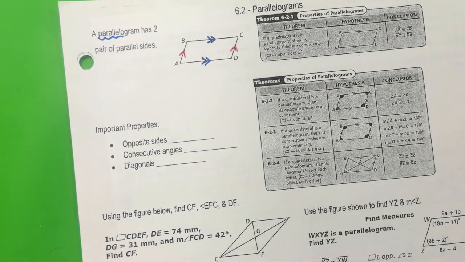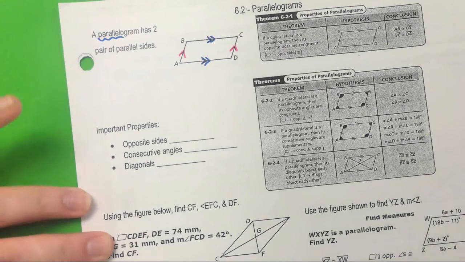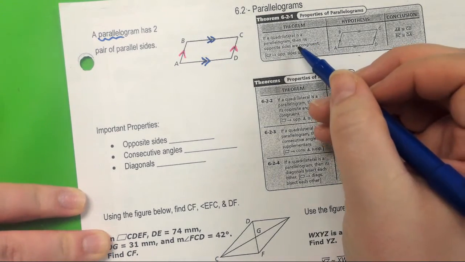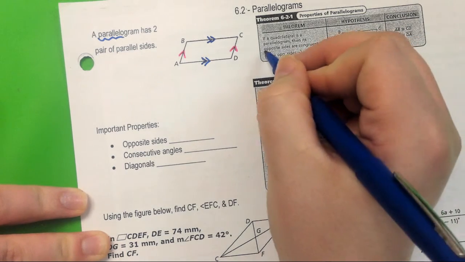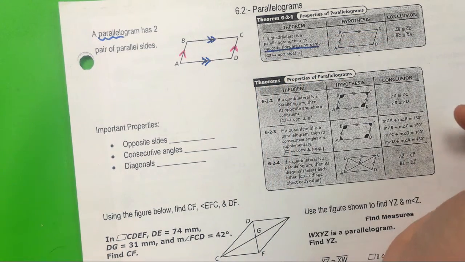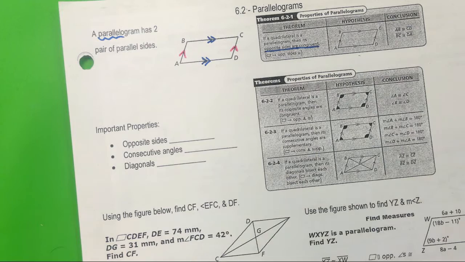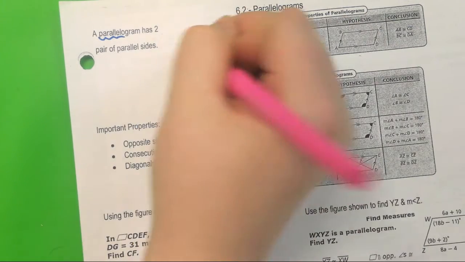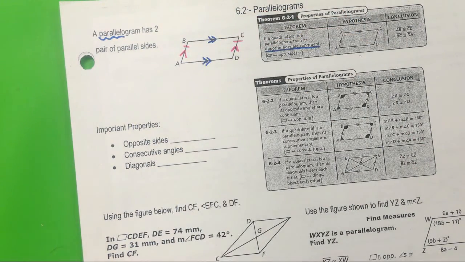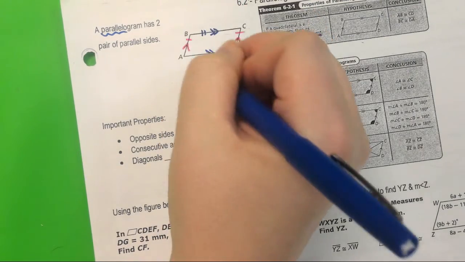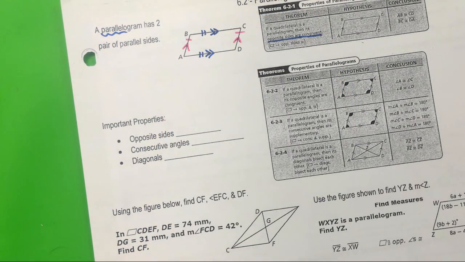And then if you read this theorem, it's sort of hard to read. Let me read it to you. It says, if a quadrilateral is a parallelogram, then its opposite sides are congruent. So not only is AB parallel to CD, but AB is the same length as CD, and BC is the same length as AD. They're the same length.